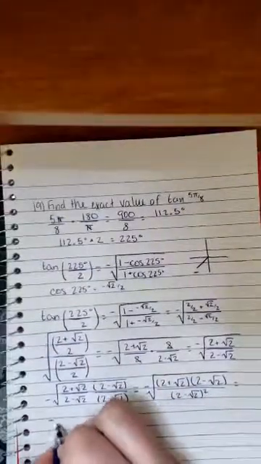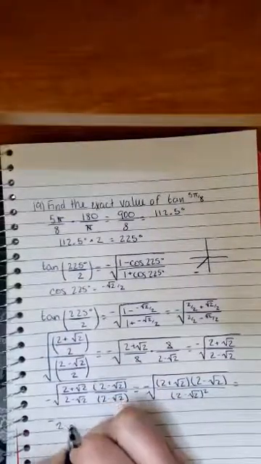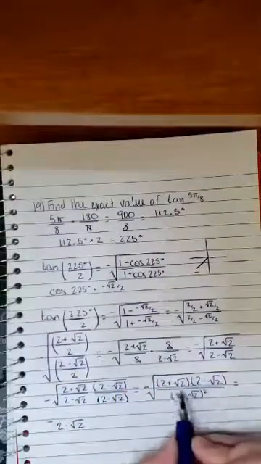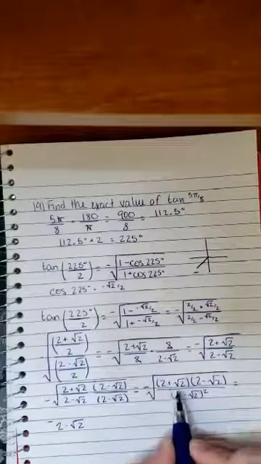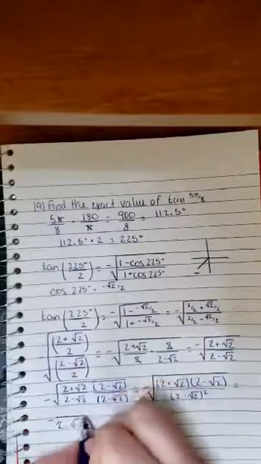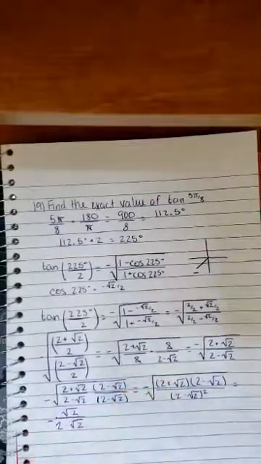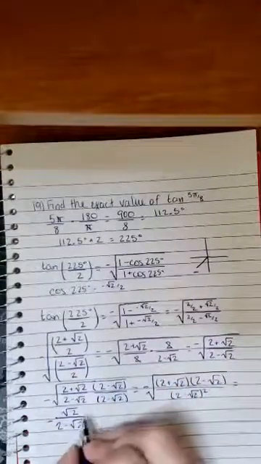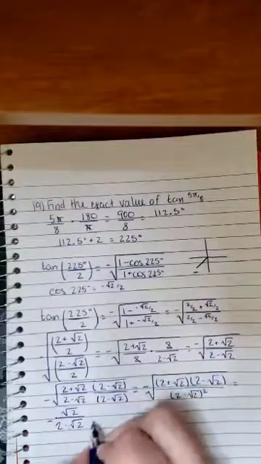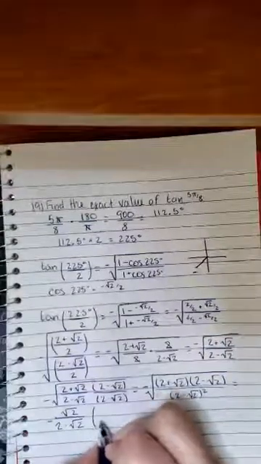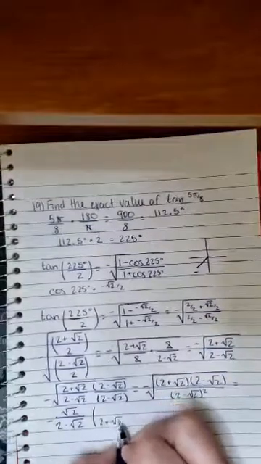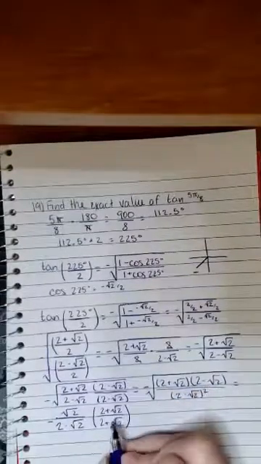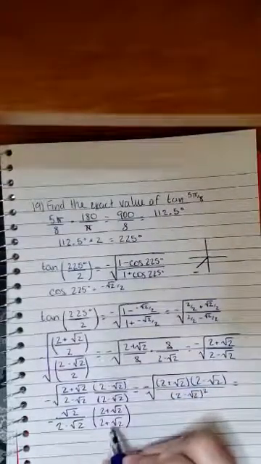So now we have on the bottom 2 minus root 2, and on the top when we multiply this out, we get a root 2 on the top. And now we can multiply the top and bottom by the conjugate of 2 minus root 2. So we multiply the top and bottom by 2 plus root 2.